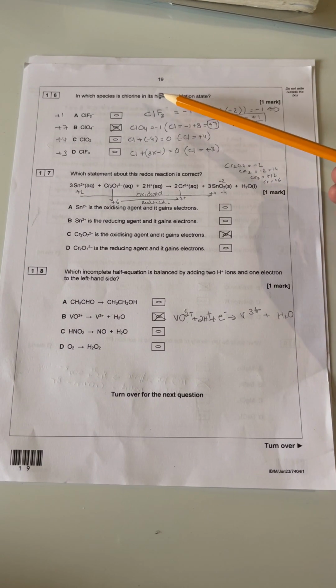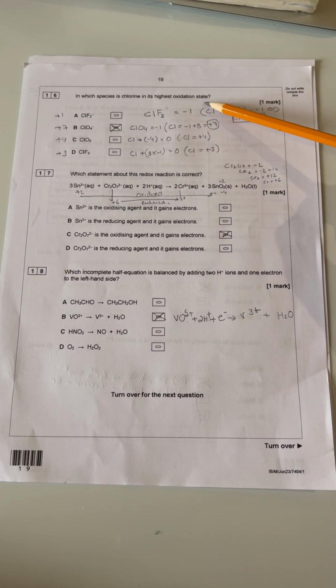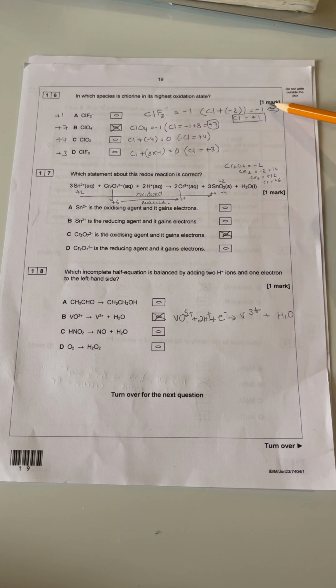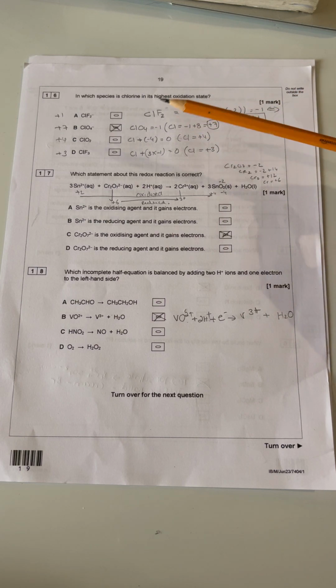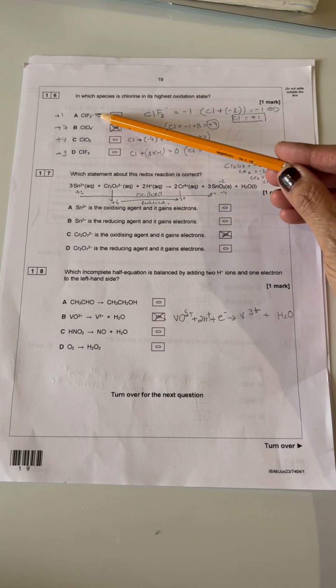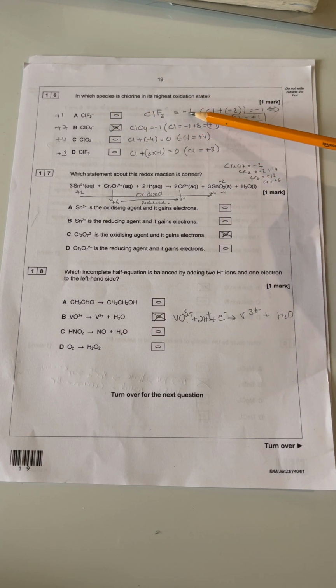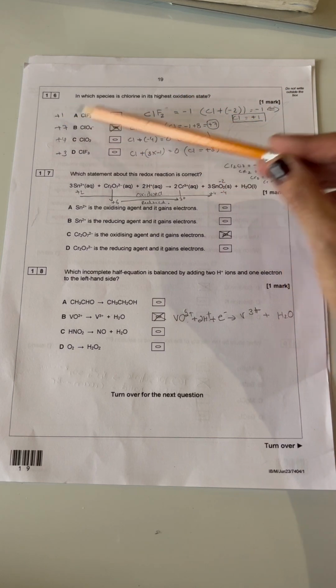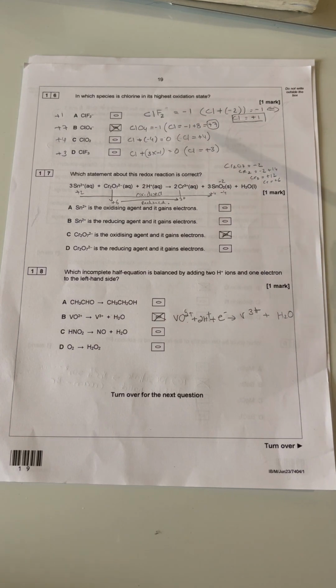Right, question 16. In which species is chlorine in the highest oxidation state? So you work them all out and you work out that it's B because it's +7. Okay, so I'll put here an explanation of how I did that. If you can't work out oxidation numbers, you can just have a look at those. So for example here, because ClF2 is minus, you can say ClF2 equals -1. Then you rearrange everything to find chlorine, okay? You work out that -2 goes to the other side, it becomes +1. Okay, chlorine is +1, therefore that's the oxidation state of chlorine. So that's how you work it out, and you work out all the others.